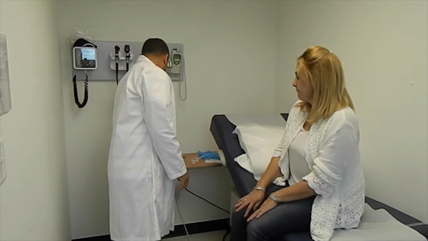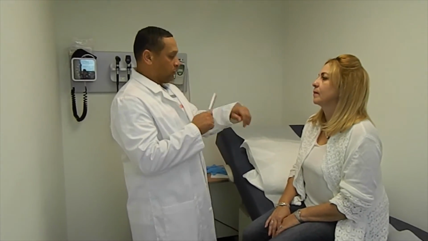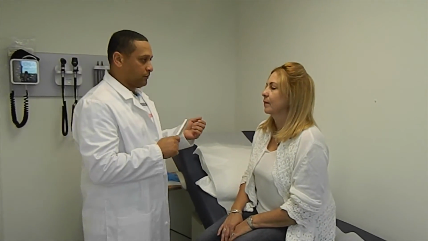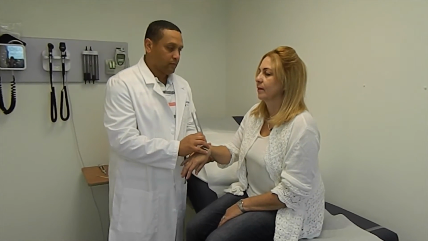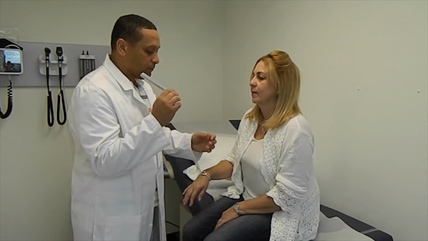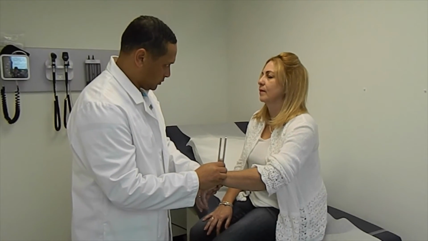Now we're going to explore the vibration. We're going to place the stem of a vibrating tuning fork against several bony prominences. And we're going to ask the patient to tell you when and where the buzzing or tingling sensation is felt.